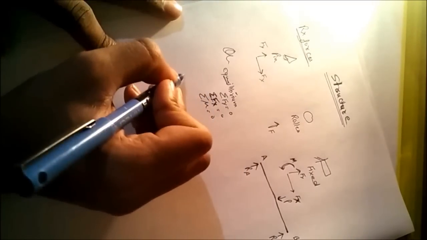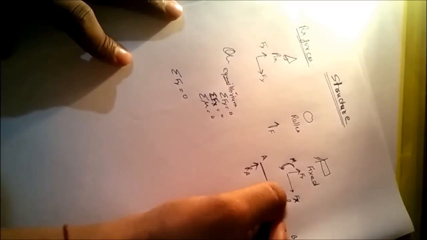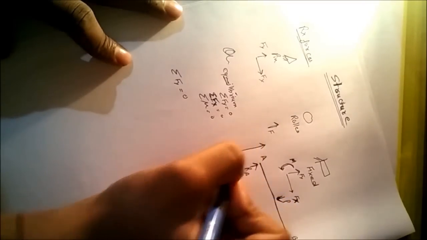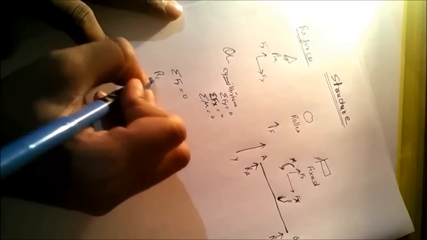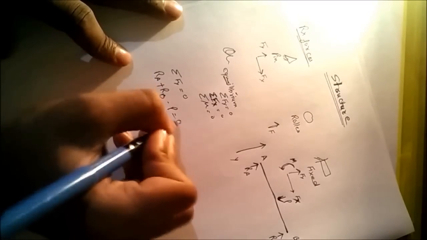So first, in this case Fx is already 0. In the Fy case, summation of Fy will be 0. There are three forces in the y direction, that is Ra plus Rb minus P is equal to 0.